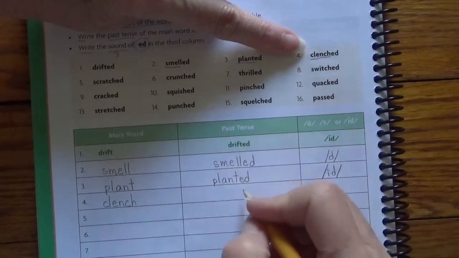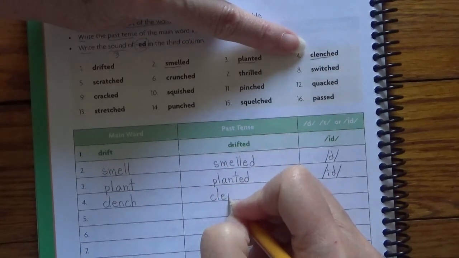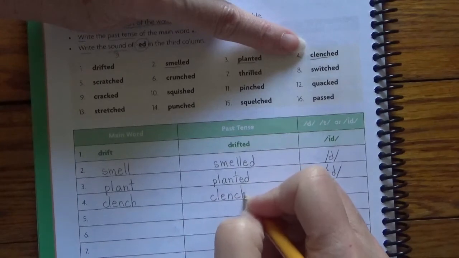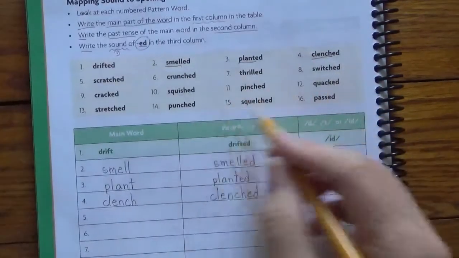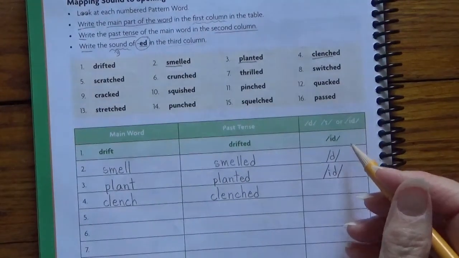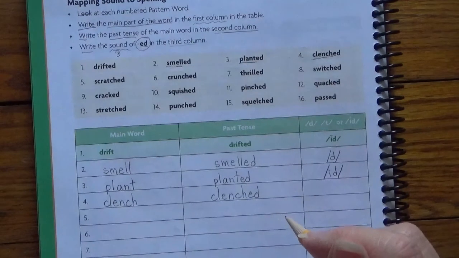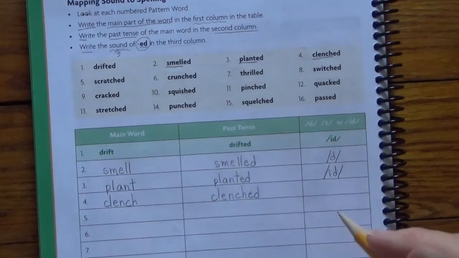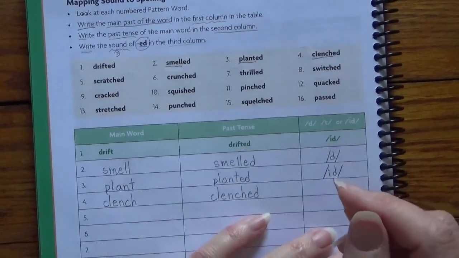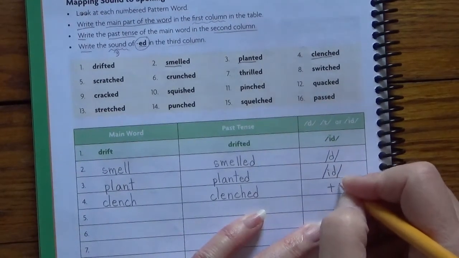We're going to write clench, and I'm going to put E-D on the end. C-L-E-N-C-H-E-D. They're all spelled with E-D. They just sound different. Clenched. What do you hear when you say it? Clenched. T. Well, my mouth is making the T sound, so it's going to be the T.